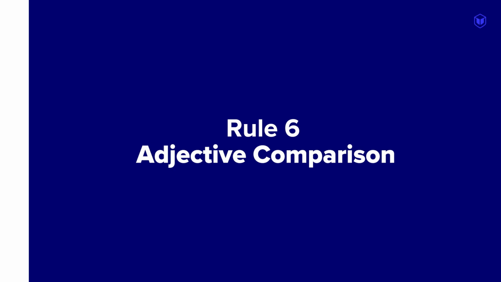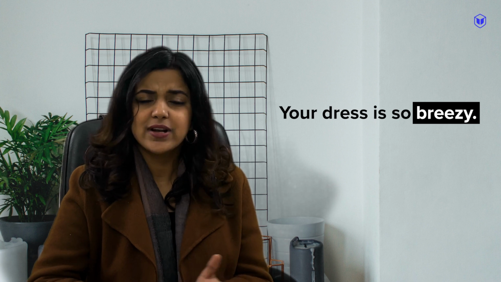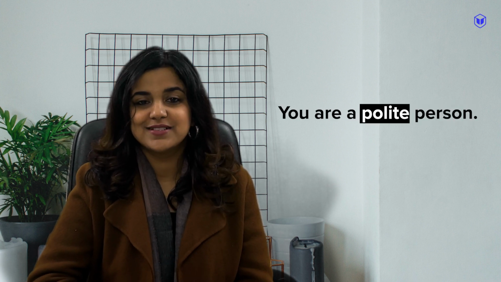Now rule number 6, adjective comparison. Adjectives are used to describe things, people, or a situation. Using appropriate adjectives will show that you have a wide range of vocabulary in writing and speaking. Some instances are, your dress is so breezy, or you're a polite person. Adjectives add more sense to your sentences.